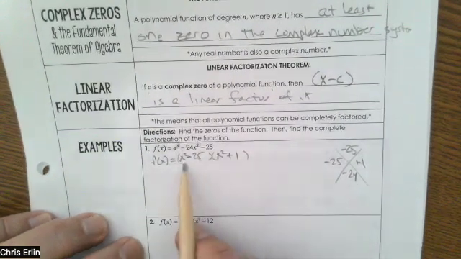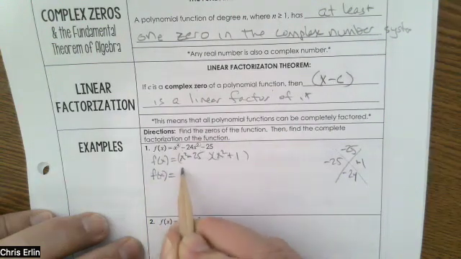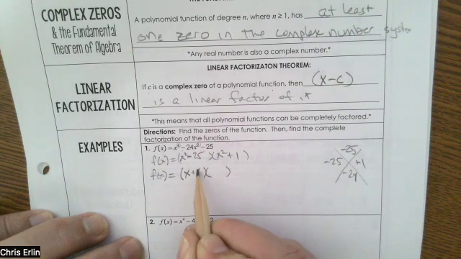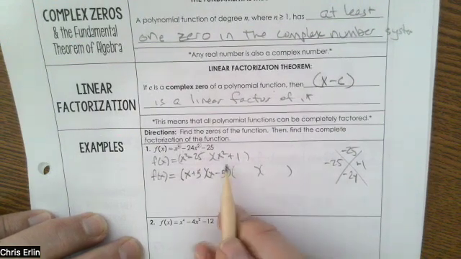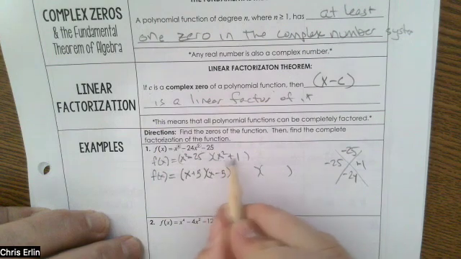What about this one, x squared minus 25? How does that factor further? Almost. Good. X plus 5, x minus 5. That's a difference of squares, no problem. What about this one? Can we treat this as a difference of squares?